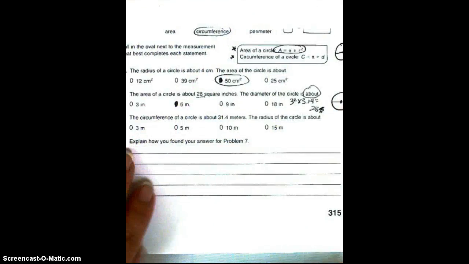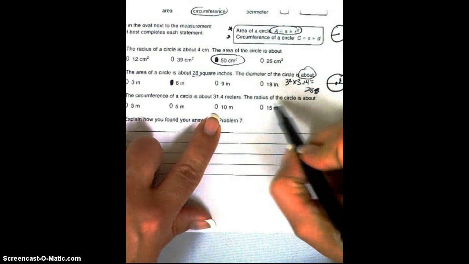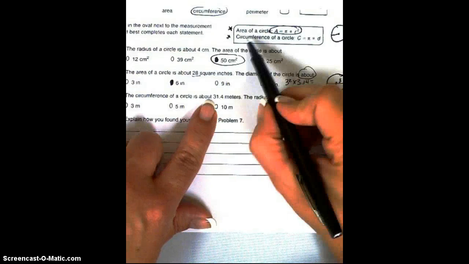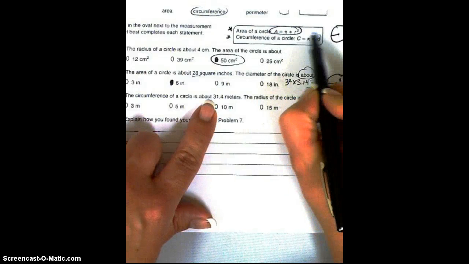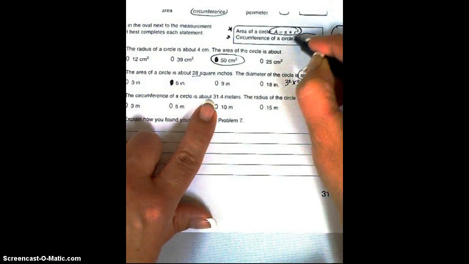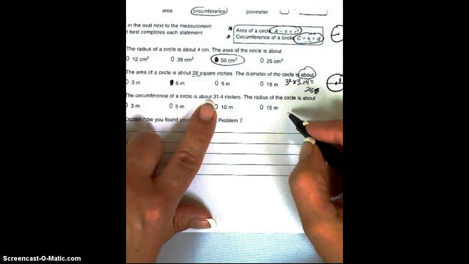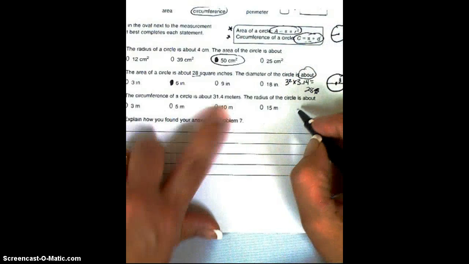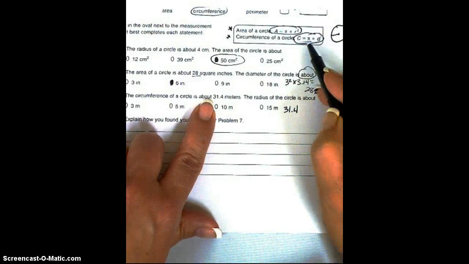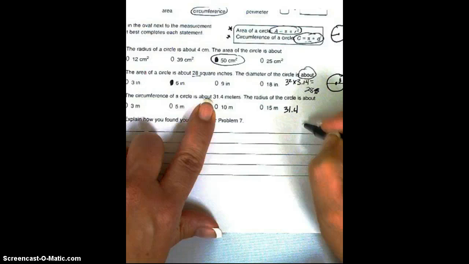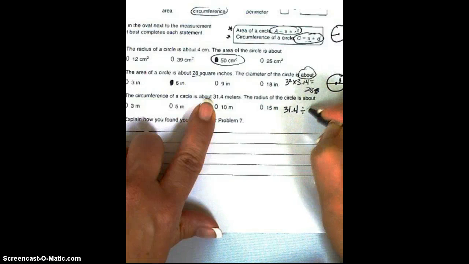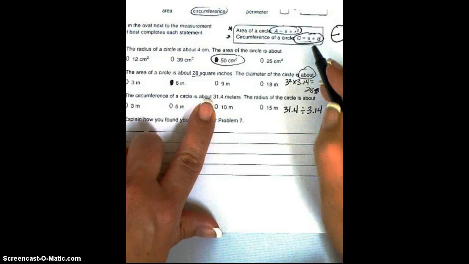Next one, it says the circumference of a circle is 31.4 meters. So what is the radius? So now we're looking at this formula right here, that one that we worked with yesterday and today. So we'll take our total circumference, which was 31.4, and we're going to divide by 3.14, and that will give us our diameter.